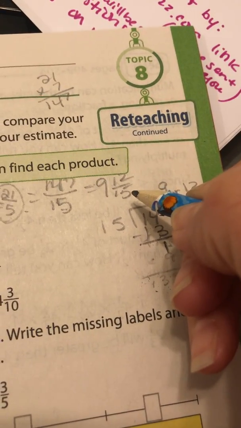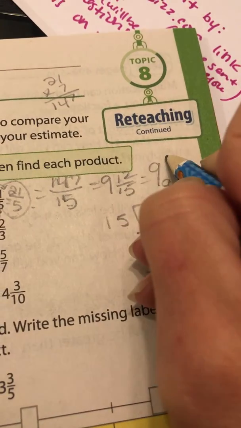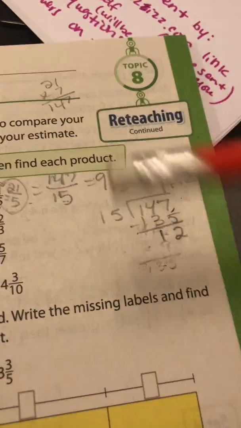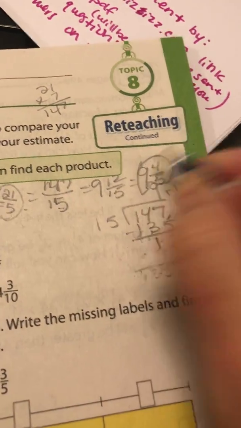And I recognize right away that I can divide both of those by 3. I think that's the most I can do to simplify that. So 12 divided by 3 is 4. 15 divided by 3 is 5. So 9 and 4/5 would be the final answer for this.